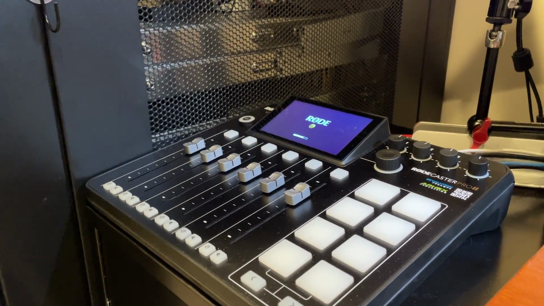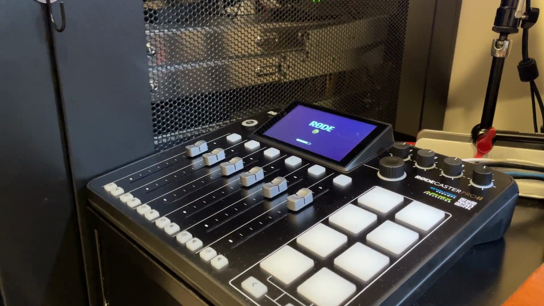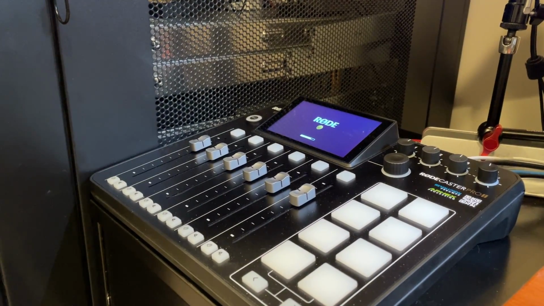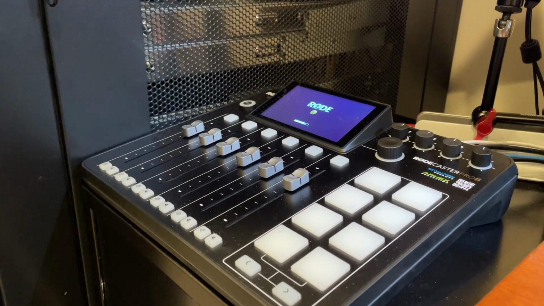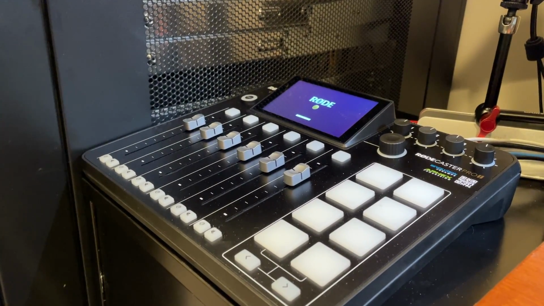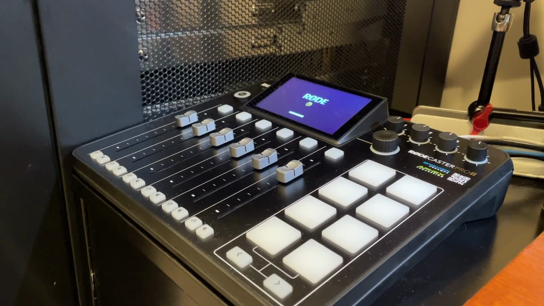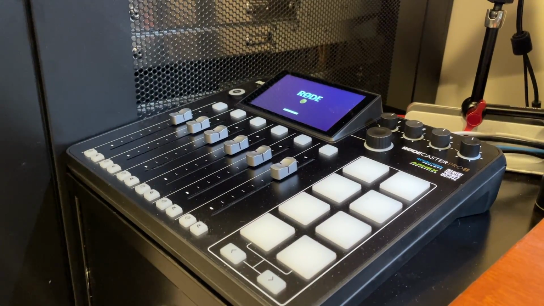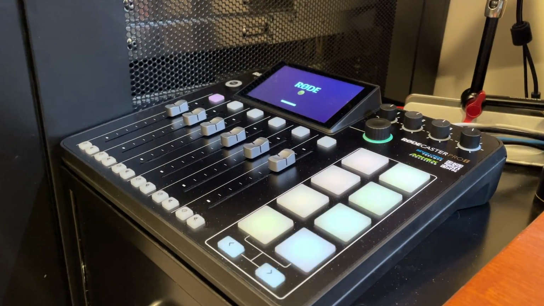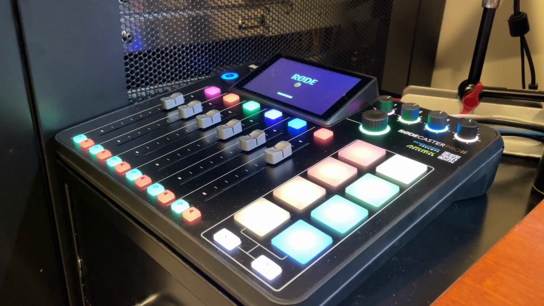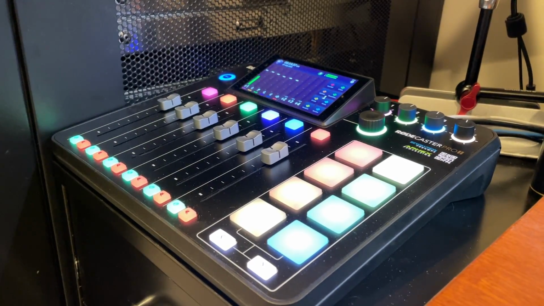So now I'm turning on the Rodecaster Pro 2, and I don't know what has changed here. It worked flawlessly since I talked to you. So the last 48 hours it was up and running. There were no errors, there were no problems, any drops, anything like that. So the Rodecaster 2 is now firing back up again. And you can see it's firing up, and there it is right now.